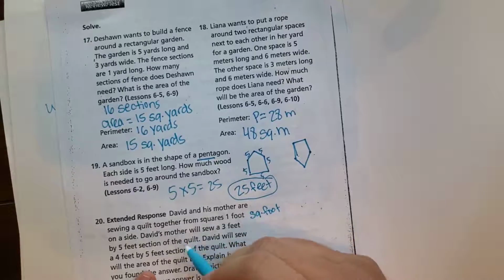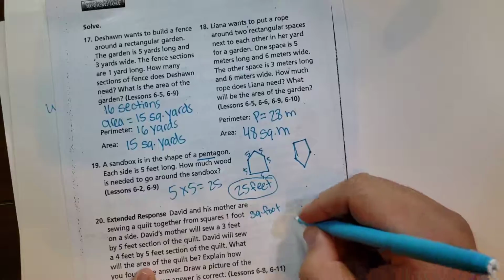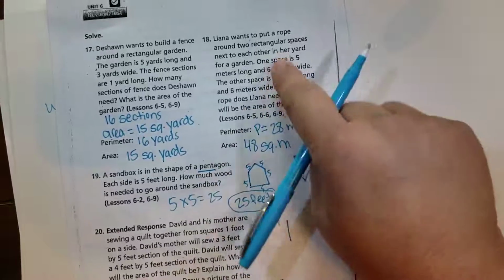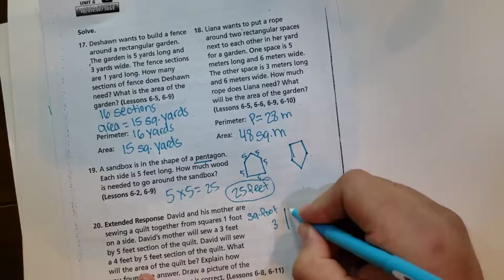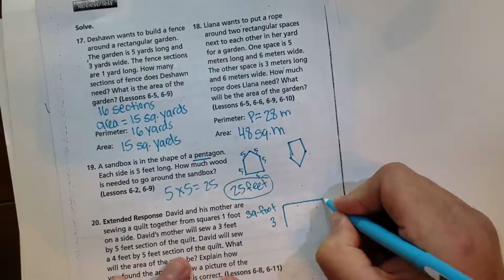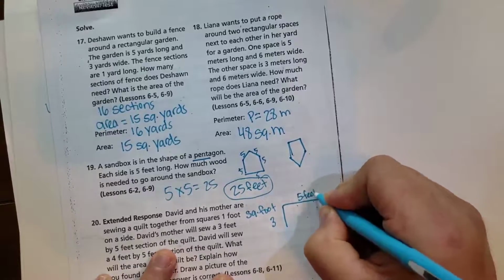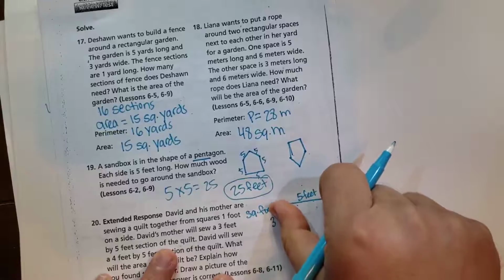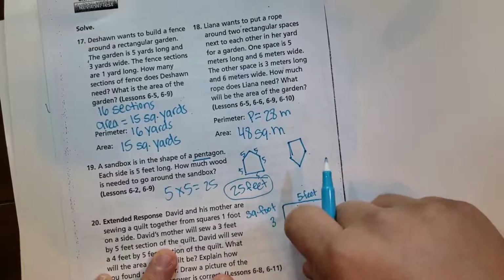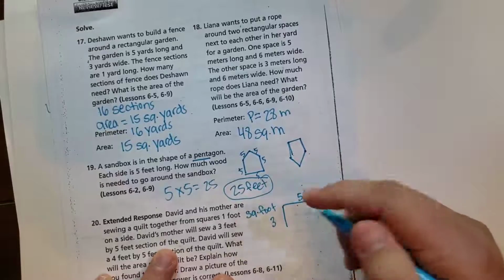Well, let's see. If David's mom is doing a 3 by 5 piece, this is a little bit like the problem up here. So hers is going to be 3 feet, and then it's 5 feet this way. And what I know about quilts is that you usually don't have one side going this way and one side going this way, like it's going around a corner here.